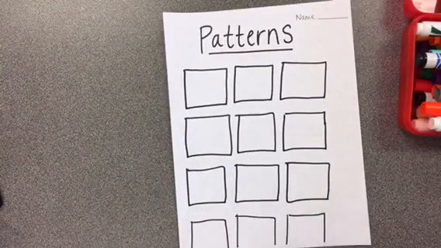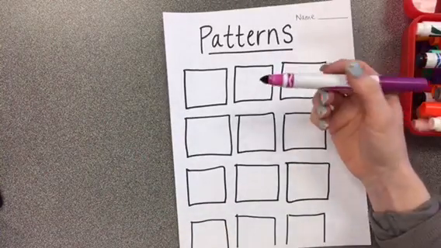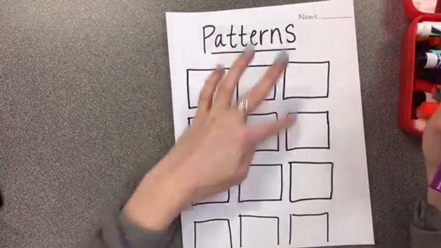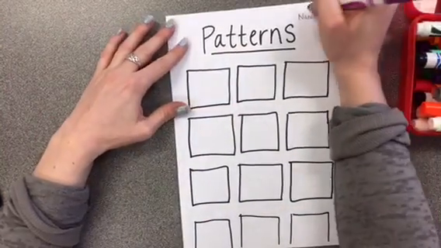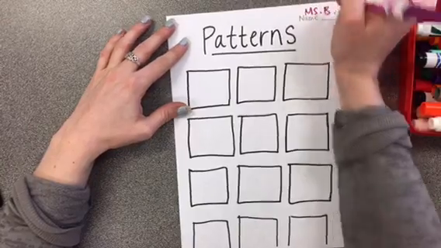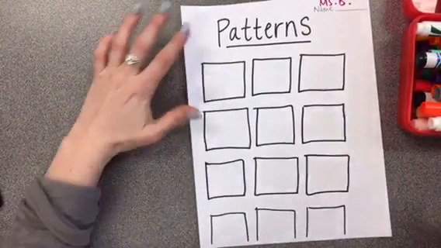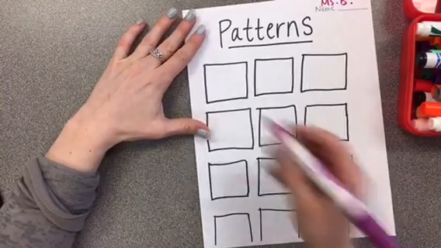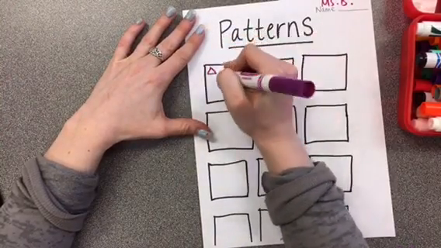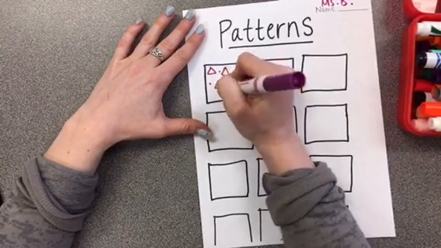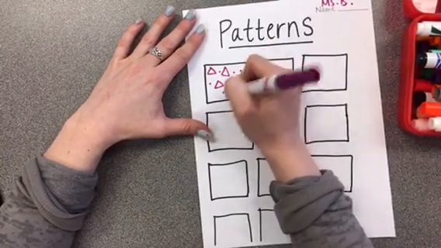So what we're going to start with today is this worksheet, and we're going to use some markers from your marker box, and I want you to draw some of your own patterns in all of these boxes. So I'm going to start with my name on the top here, and then I'm going to think of a line or a shape that I can repeat over and over in this first box. So maybe my first pattern could be triangle, dot, and fill that whole box with just triangles and dots.